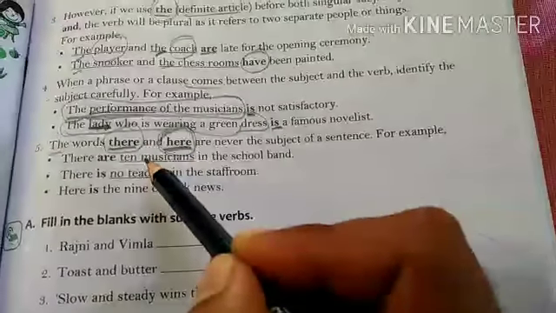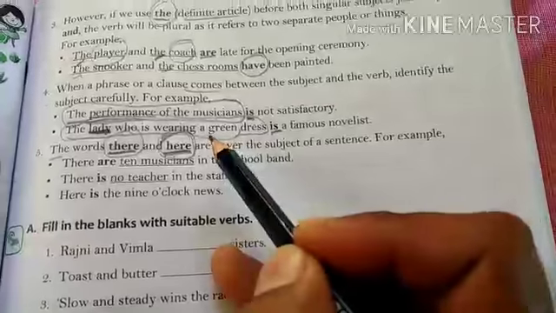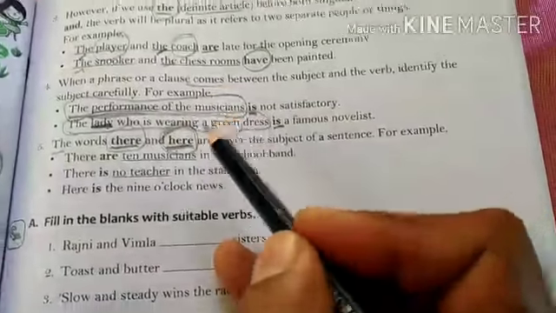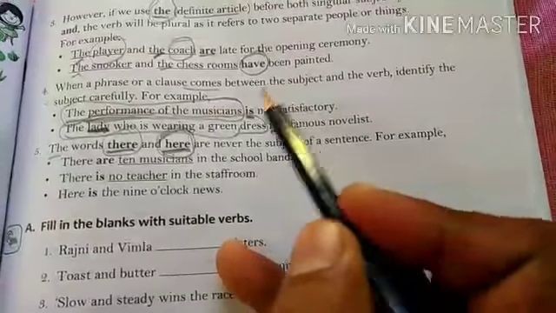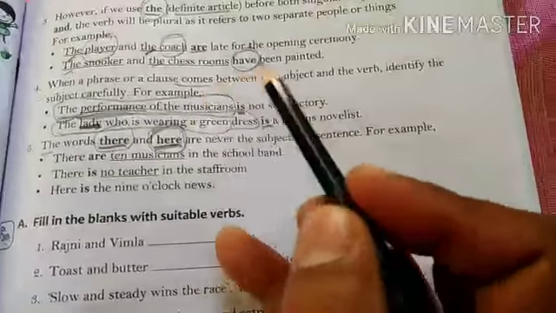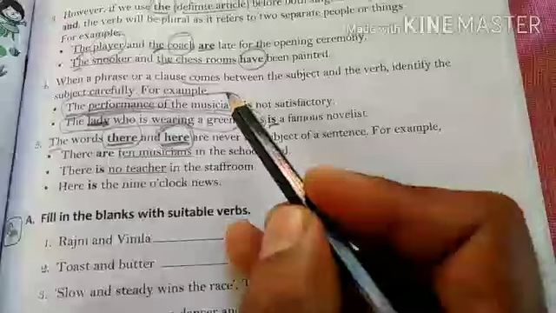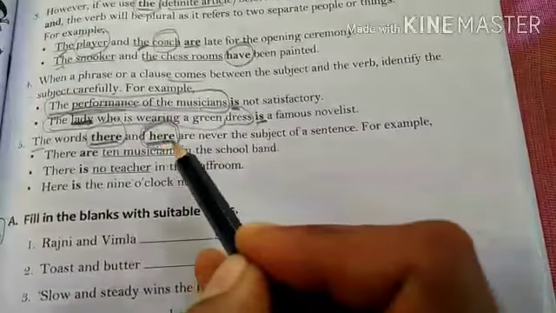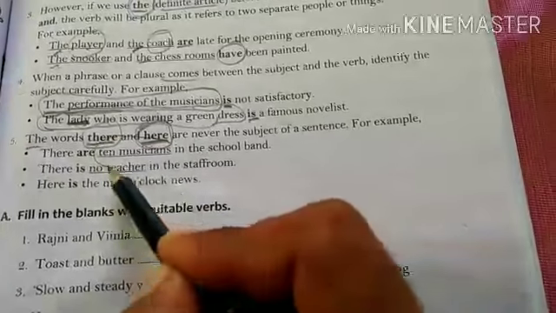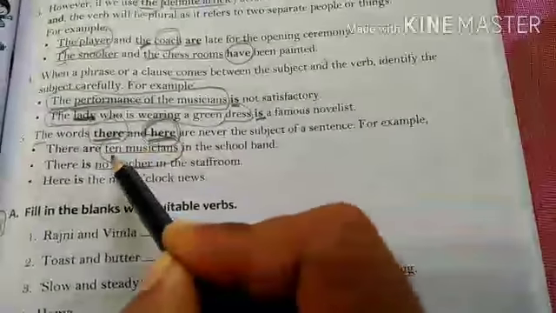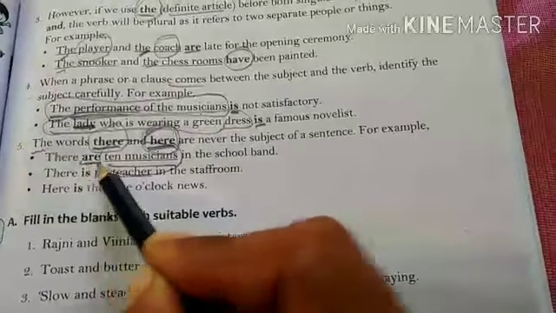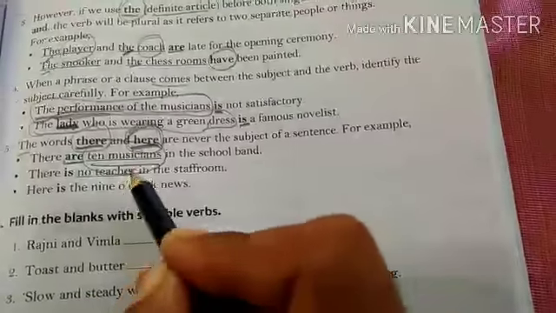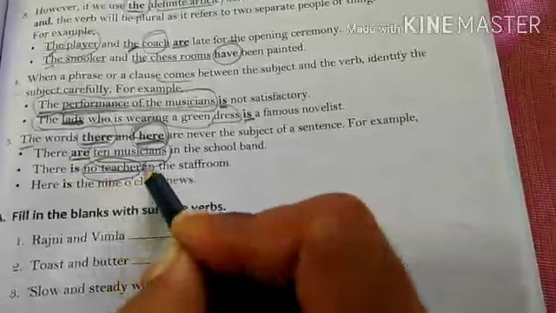After that, whatever nouns and whatever pronouns we are referring to, if that noun is singular, we have to use a singular verb. If that noun is plural, we have to use a plural verb. Like, there are 10 musicians in the school band. So we are talking about musicians, and the number of musicians is 10. So we have plural, so "are". There is no teacher in the staff room. So there is no teacher. No teacher, singular. So "is".